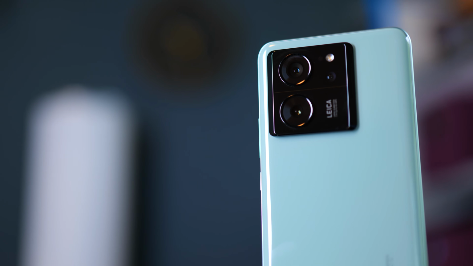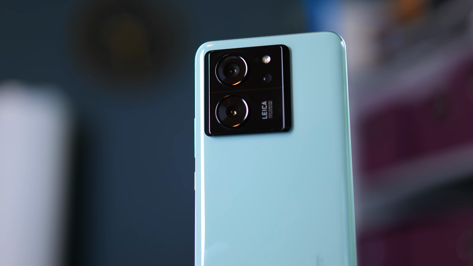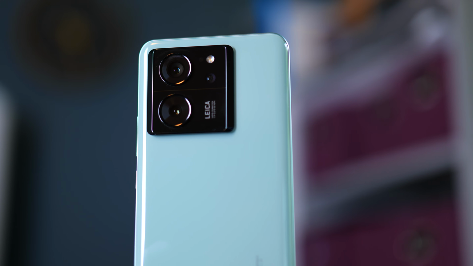I'm glad to see that, of course, we get the Leica collaboration again with the 13T series as well, which we didn't have, of course, when it came to the Xiaomi 12T. Anyway, let's discuss the results and of course, let's talk about my experience so far with the Xiaomi 13T and the camera performance.